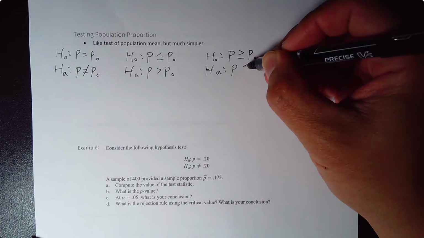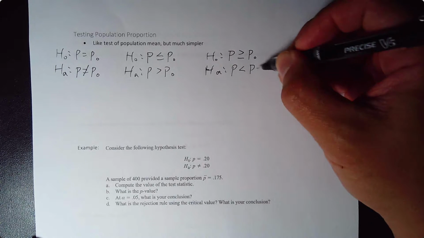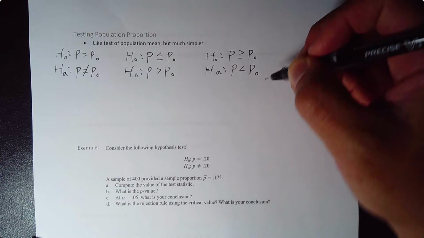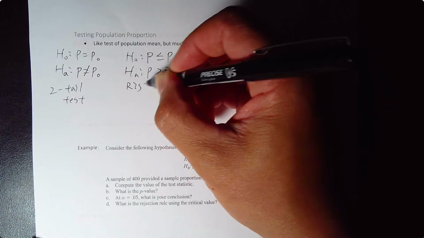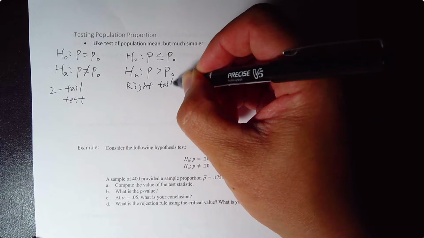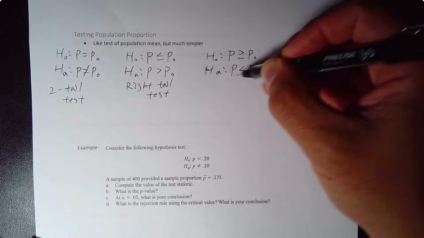So again, very similar to when we deal with the population mean. This will be a two-tailed test, this will be a right-tailed test, and this will be a left-tailed test.